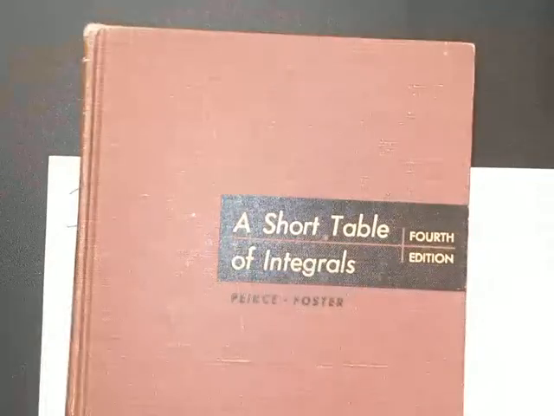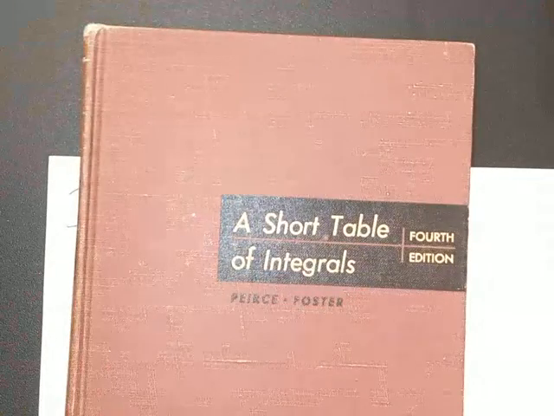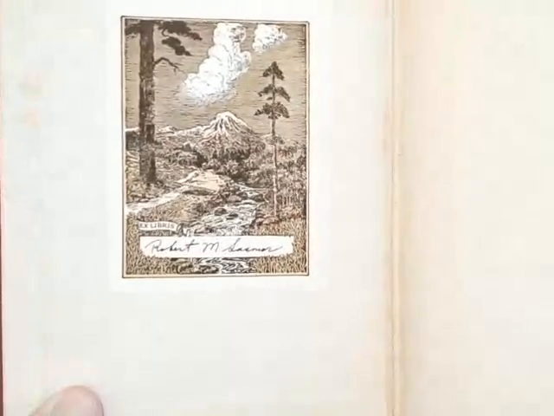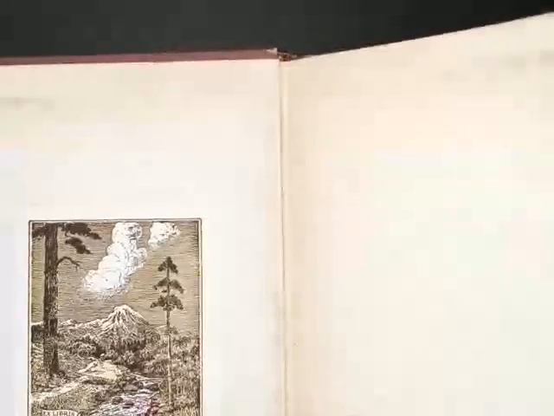And by the way, there are about 120 formulas in Mac. Now, before you freak out on me, this belonged to my uncle.